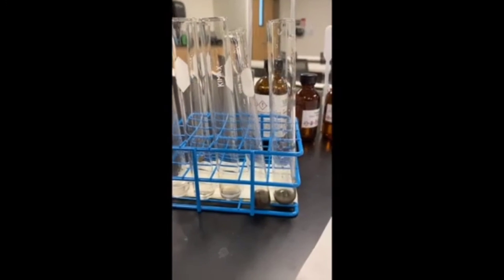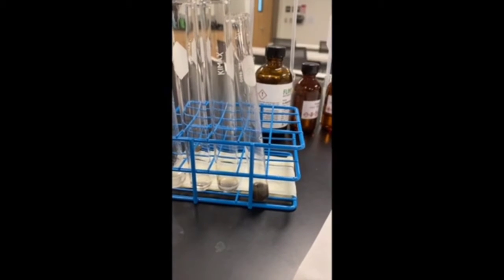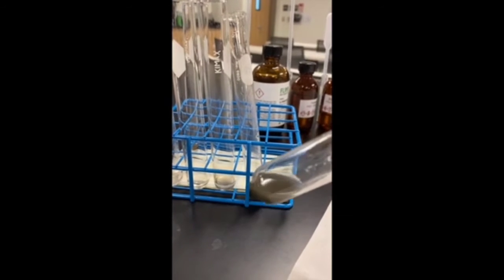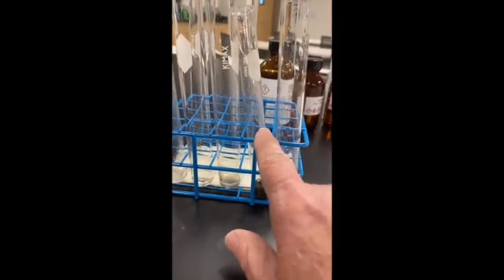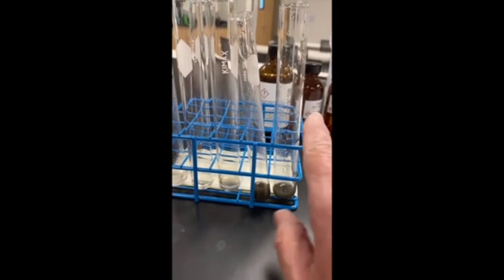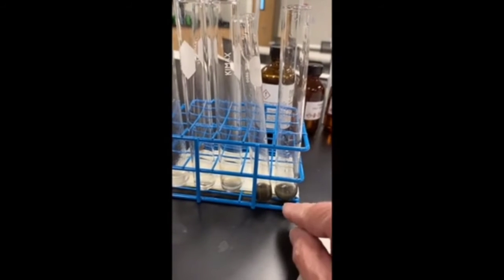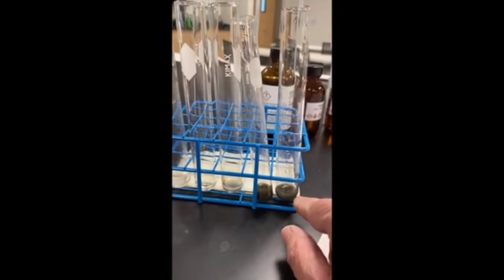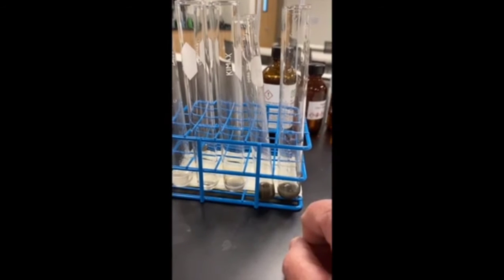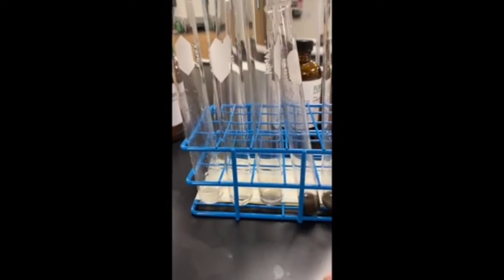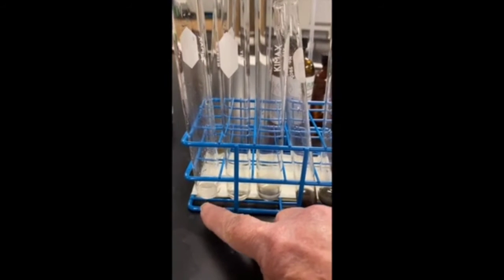All right, it's been about 10 minutes. I know it's kind of hard to see, but there's actually a bit of a silverness to the last 2 here. So the formalin and acetaldehyde did get a silver mirror. I know we have the gray in there, so it's a little hard to tell, but I'm letting you know it did have it.